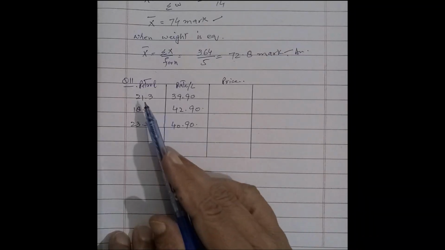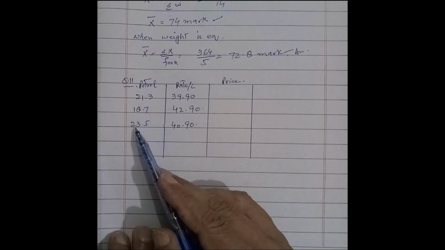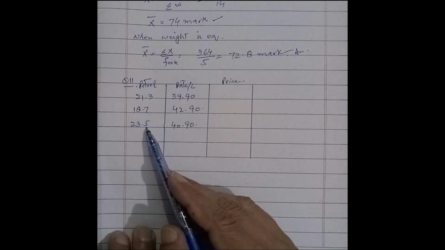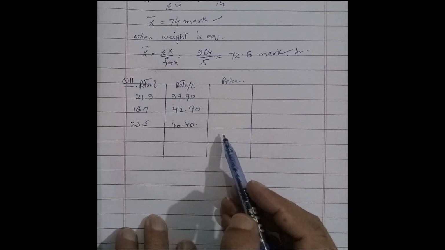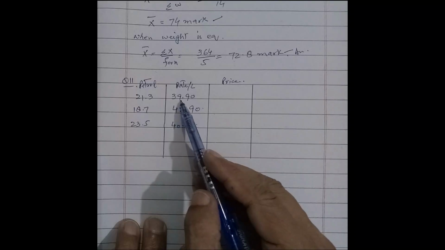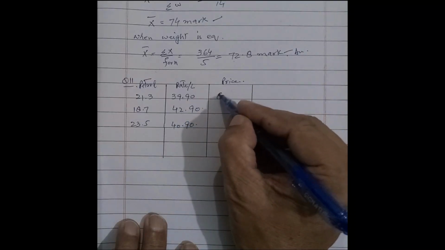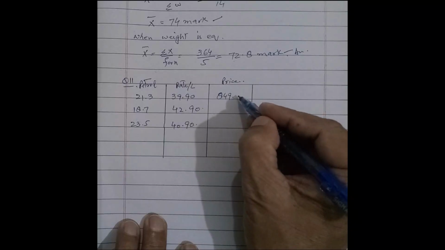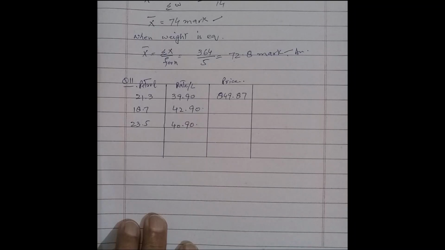Now we find the total price of 21.3 liters, 18.7 liters, and 23.5 liters of petrol at the following rates. Here we write the prices. We first multiply 21.3 by 39.9. The answer is 849.87, and you can also calculate by a calculator.